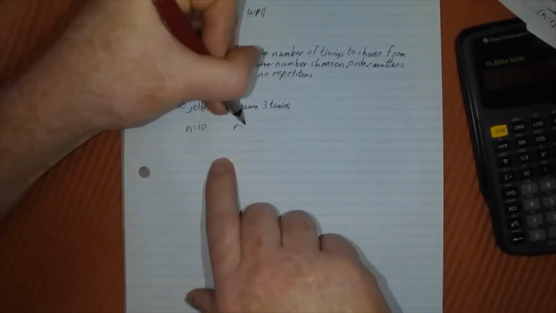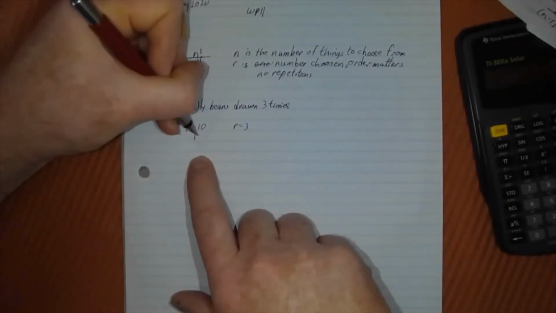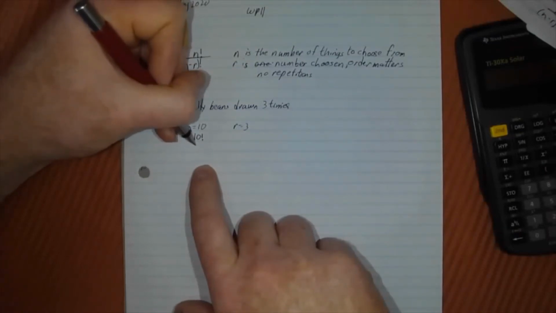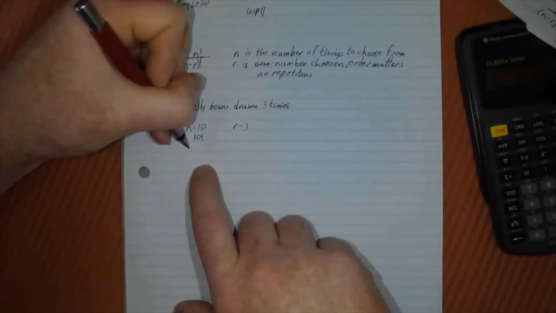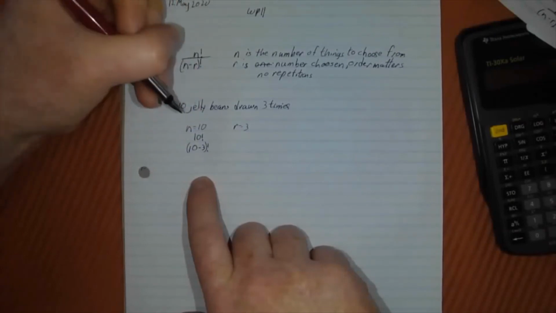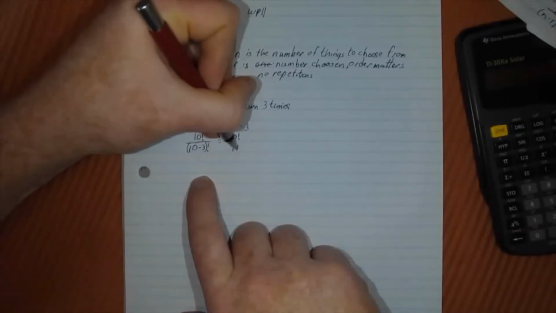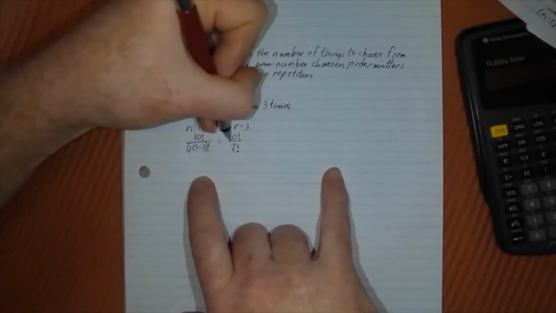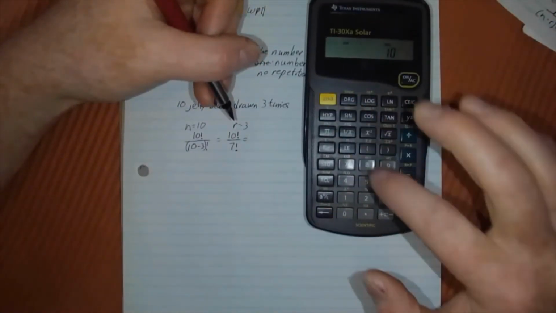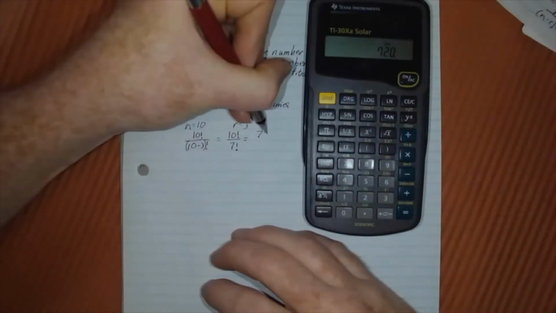Number chosen, 3. r is 3. So, that would be 10 factorial over 10 minus 3 factorial. I have to do that subtraction first. And you can type in the calculator. In this case, low numbers, it's quick and it's easy. 720.